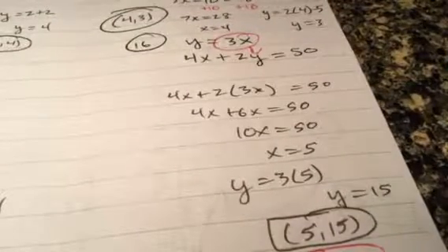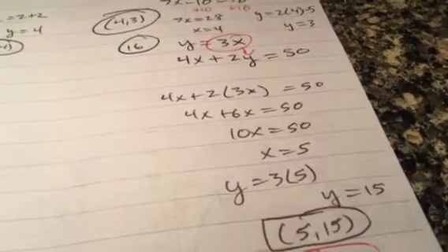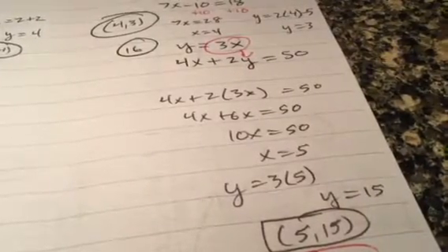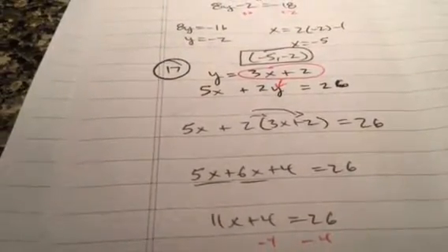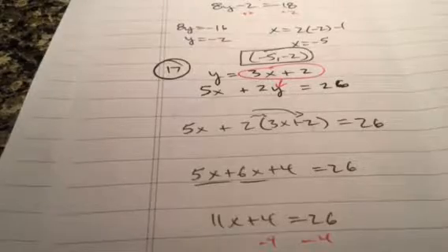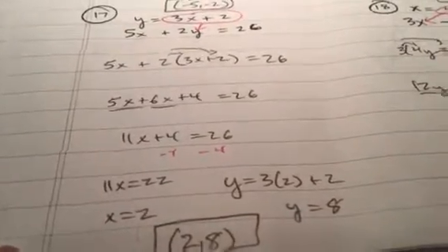Plug 3x in for y right there. You're going to double it. You get 6x, add it to 4x. You get 10x is 50, x is 5, so y is 3 times 5, 15. You know that y is 3x plus 2. Plug it in for y in the second equation. You're going to get 2 for x, and y is 8.